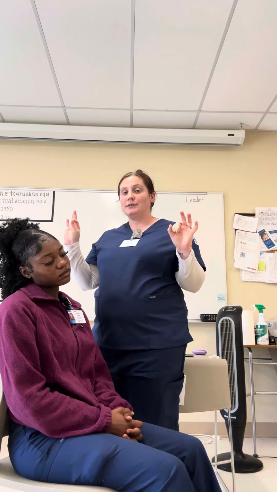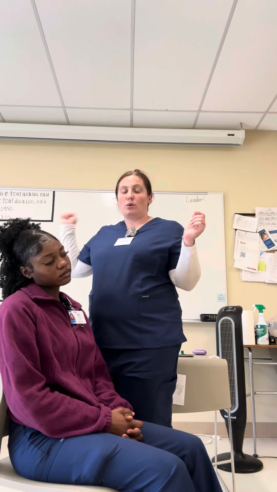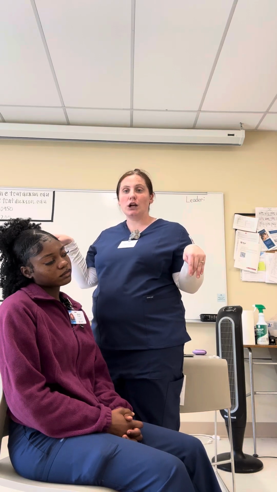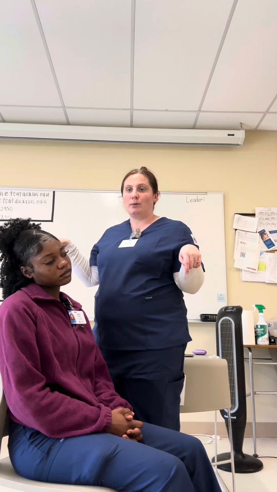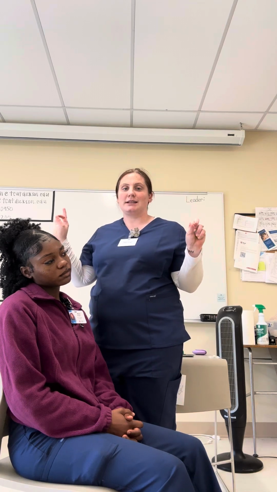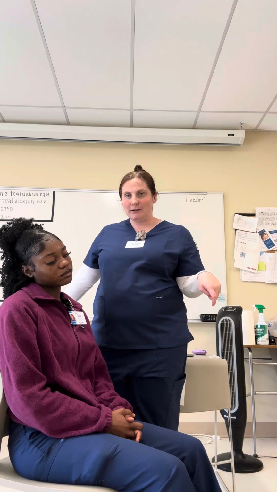I'm going to put my gloves on. And then, since she is over the age of 3, I would take her ear and pull up and back. If they're under the age of 3, you're going to pull down and back. If they're above the age of 3, you pull up and back. For below the age of 3, it's down and back.